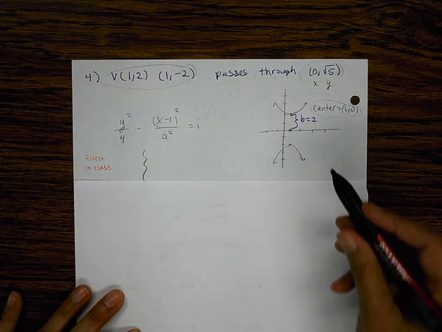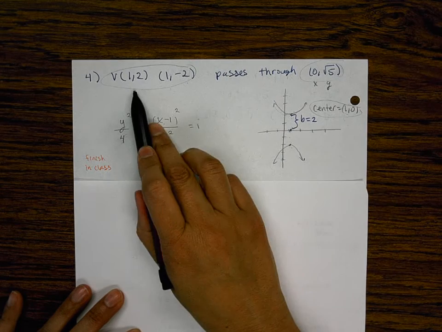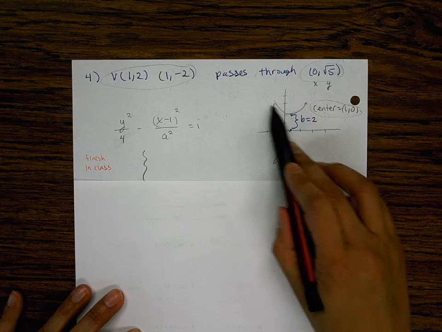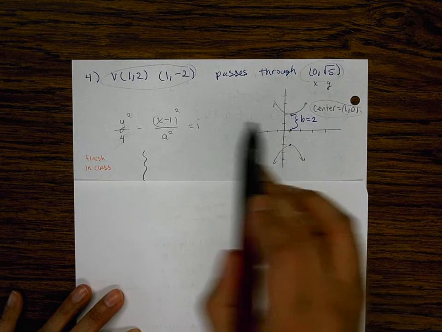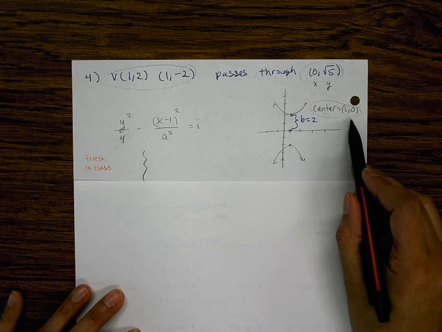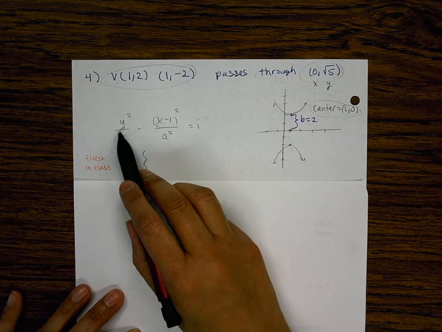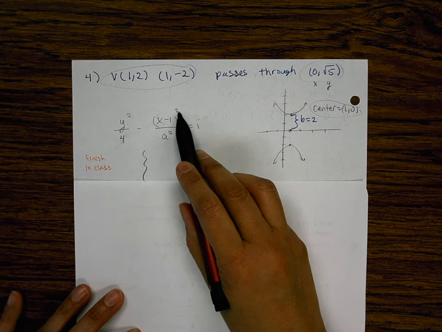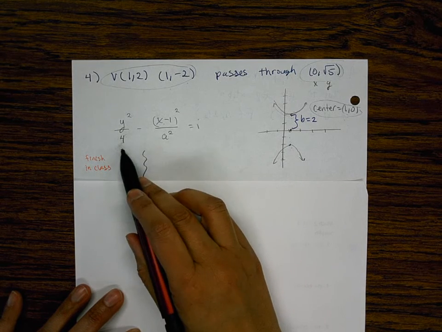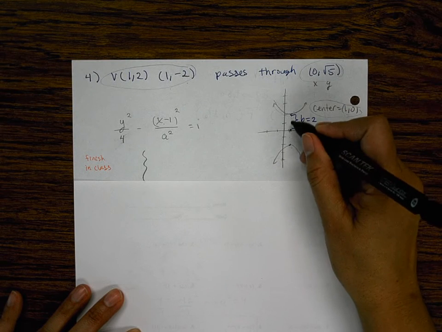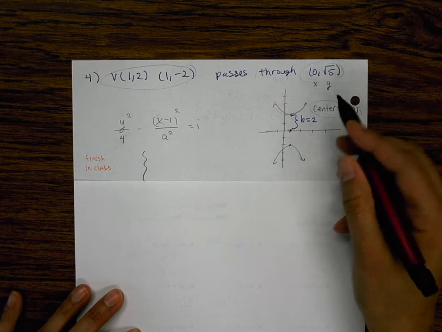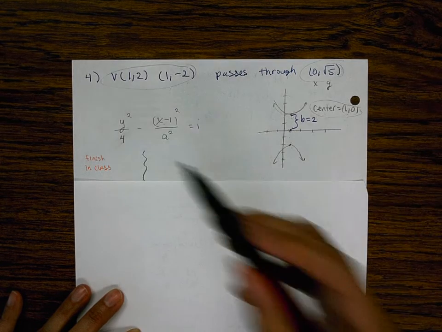Okay, so we know it's opening up and down, and we know that because the vertices were (1, 2) and (1, -2), and hyperbolas always open on the vertices. So that's there and there, which means y comes first. Counting your way to the center or using the midpoint, we come up with the center is (1, 0). So y minus 0 squared is y squared, x minus 1, quantity squared. A squared, b squared. How did I get that this is 4? From the center to either vertex is 2 in this case, and that's your up and down, which is y. A is 2, so 2 squared is 4.